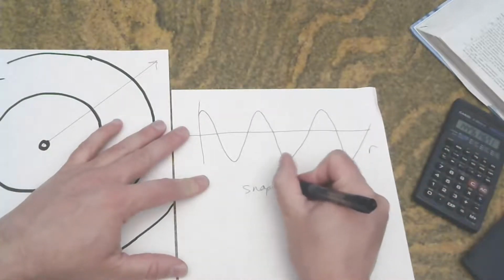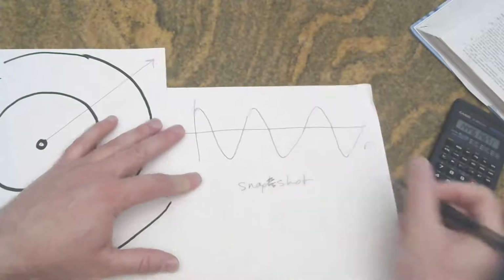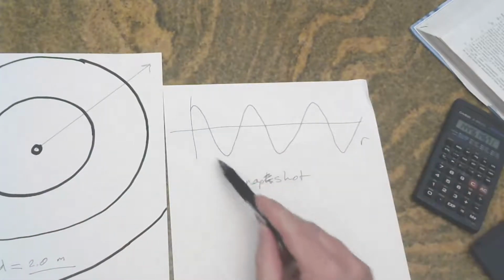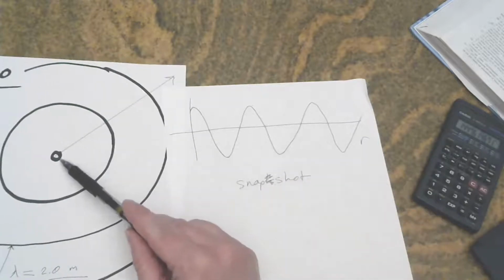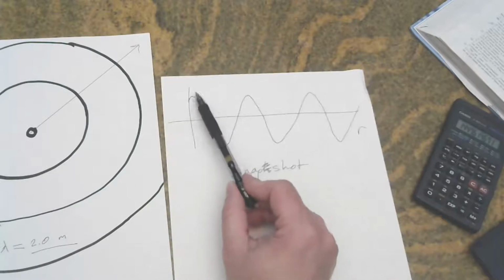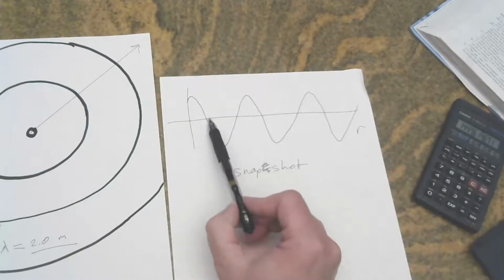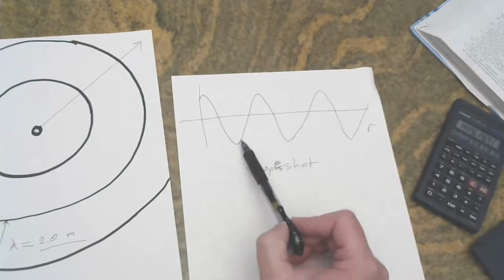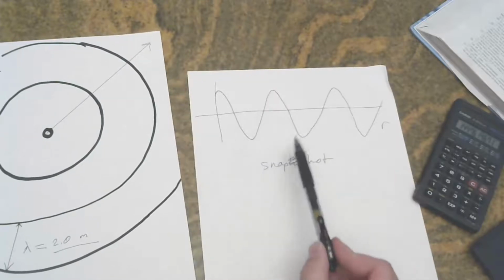Freeze time. And then you plot the displacement versus distance r from the origin. It would look something like this. So some of the air particles have maximum displacement. Some are not displaced at all. Some are displaced in the opposite direction. It's a little abstract, isn't it, to go from this to that?